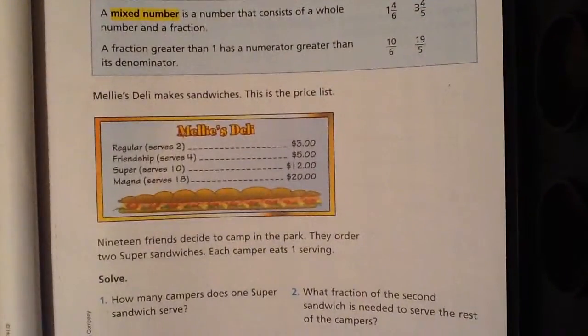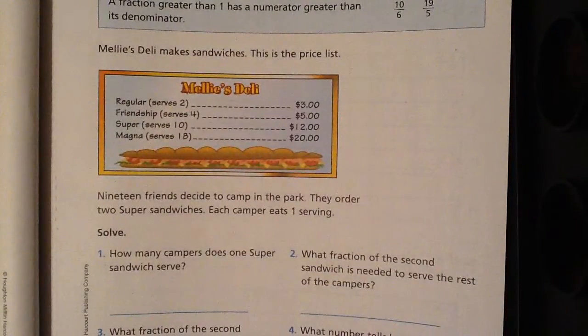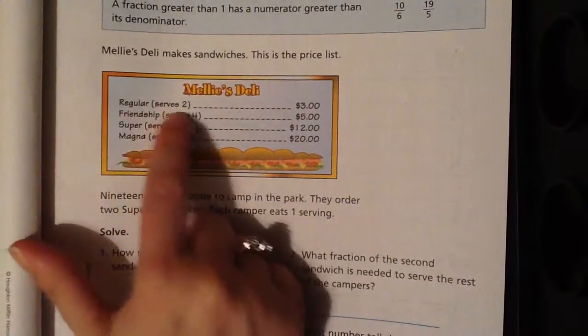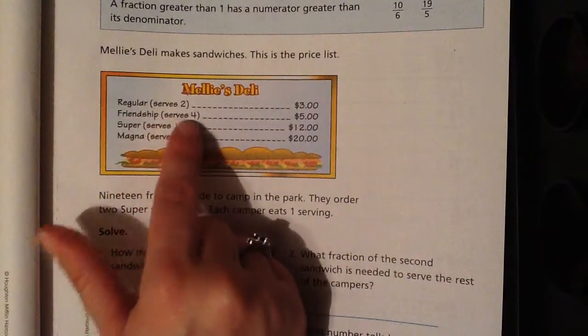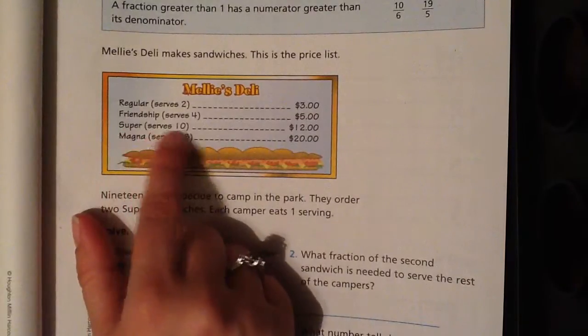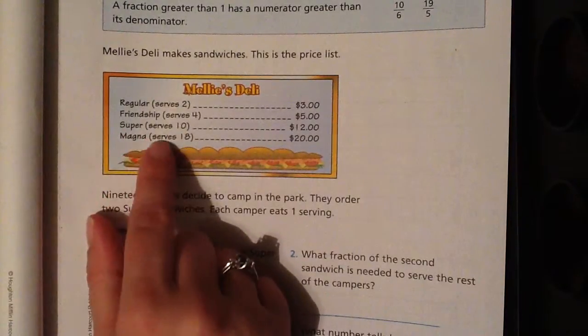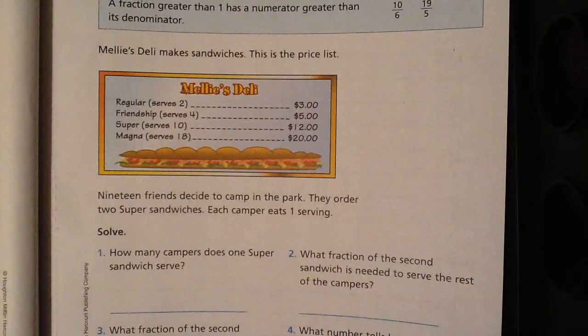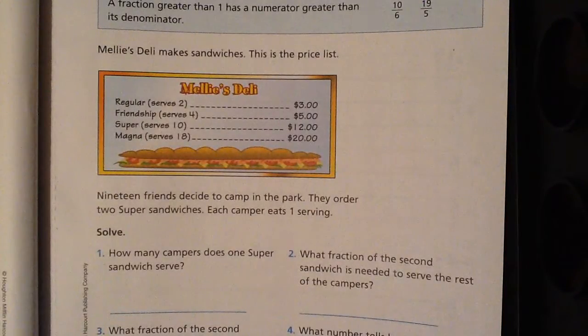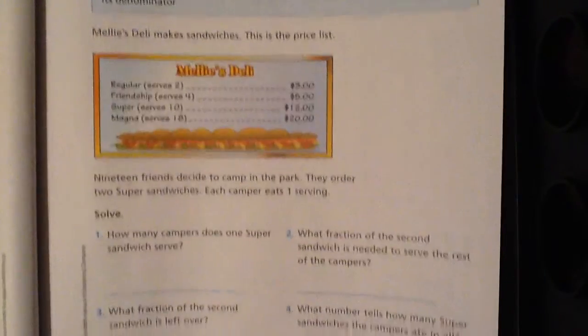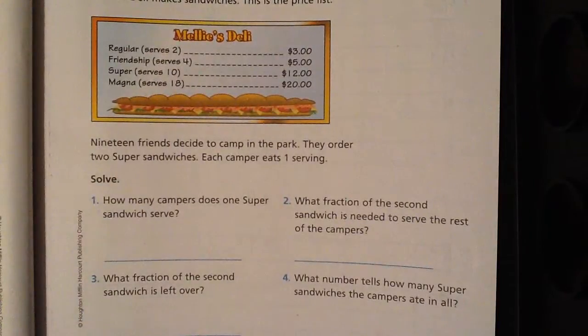Go ahead and look down at the bottom. It says Melly's Deli makes sandwiches. This is the price list. Regular serves 2, Friendship serves 4, Super serves 10, and Magna serves 18. Our problem says 19 friends decide to camp in the park. They order 2 super sandwiches. Each camper eats 1 serving. It says solve for number 1.